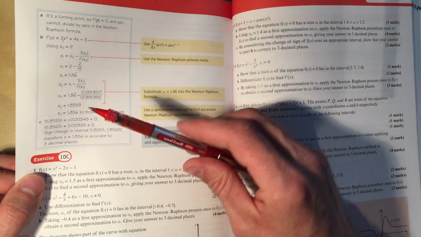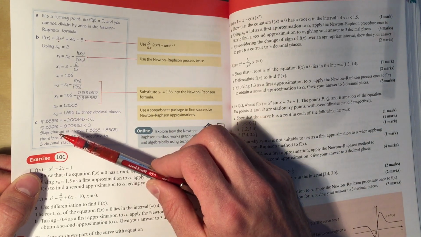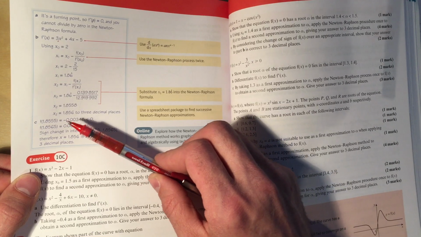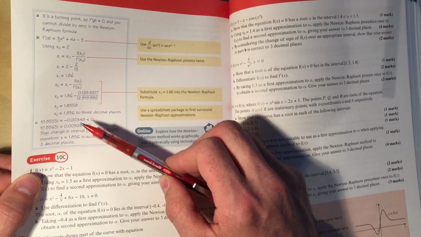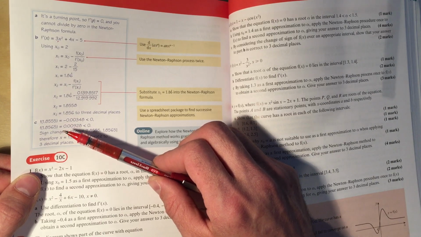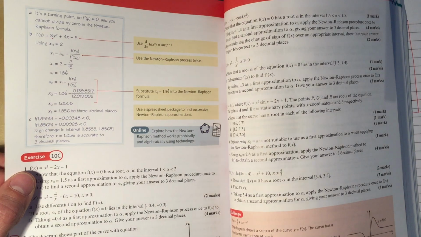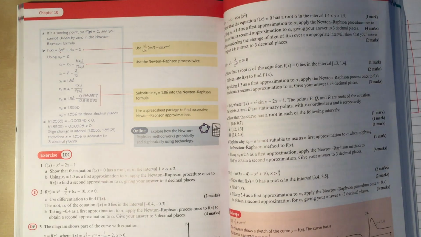We need to check that that's the answer. How do we do that? Well, we check 1.8555 and 1.8565, the upper and lower bounds on that number, and we check that there is a sign change in between those two numbers. If there is a sign change in between those two numbers, then to 3 decimal places, this must be our answer. So that's the Newton-Raphson method.